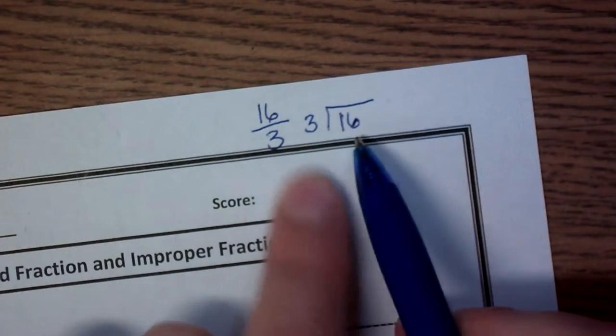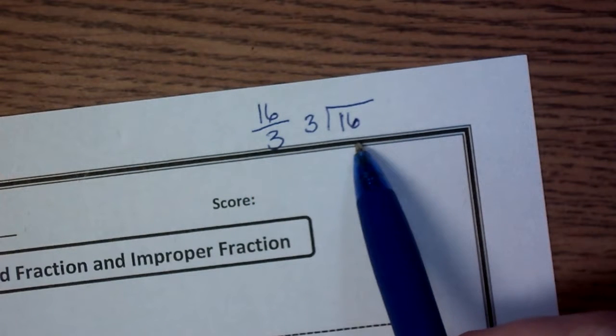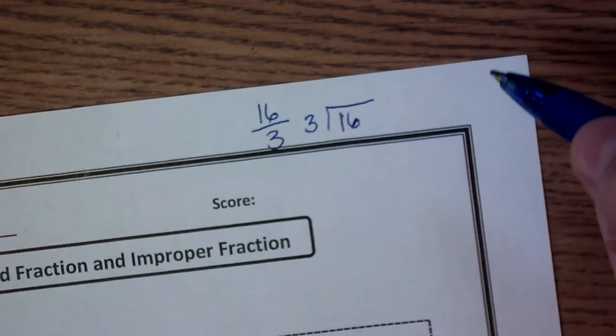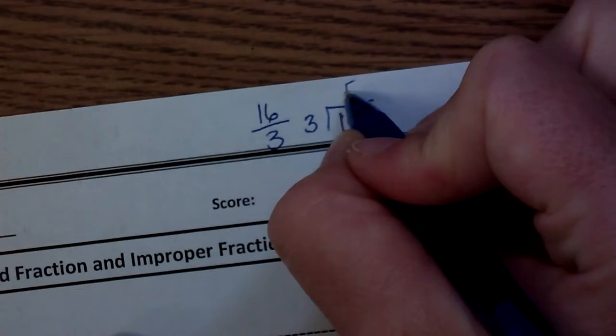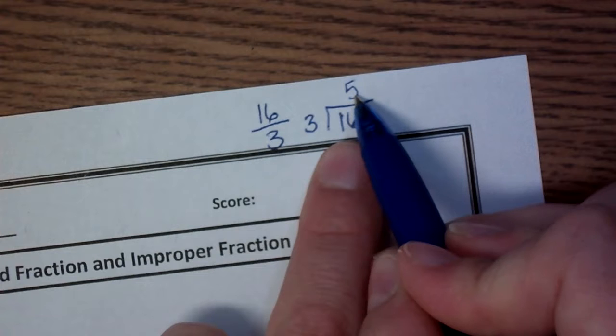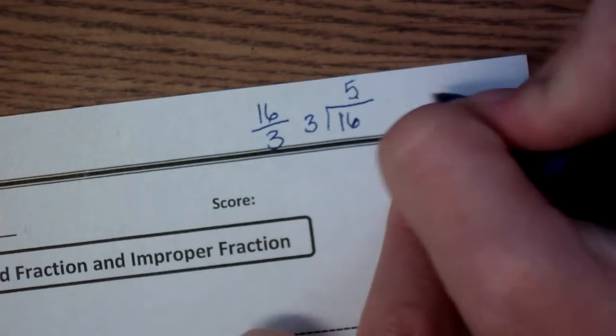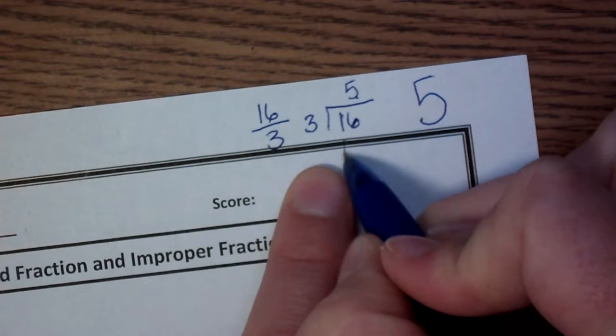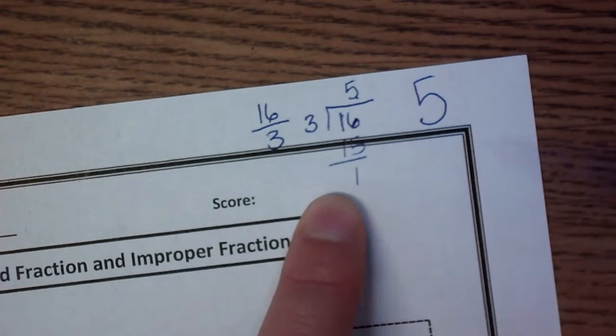So how many times does 3 go into 16? You can try a couple different ones, but it goes in 5 times because 5 times 3 is 15 without going over. So I'm going to have 5 whole groups of 3. I'm going to write my 5 out here big because that's going to be my whole number. So 5 times 3 is 15, and we have 1 left over.